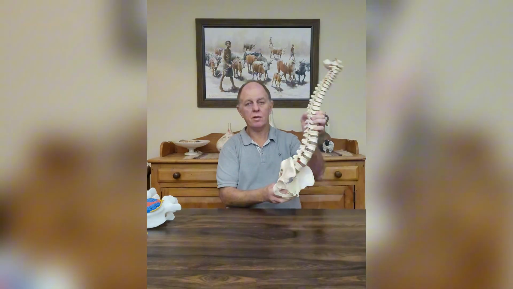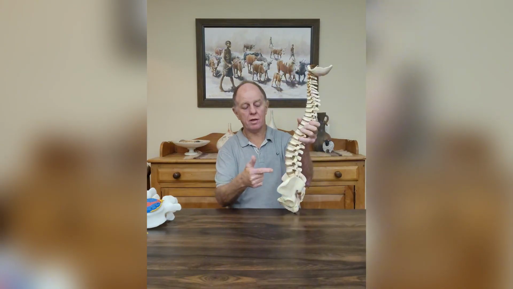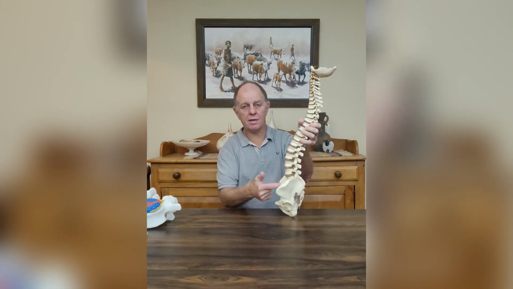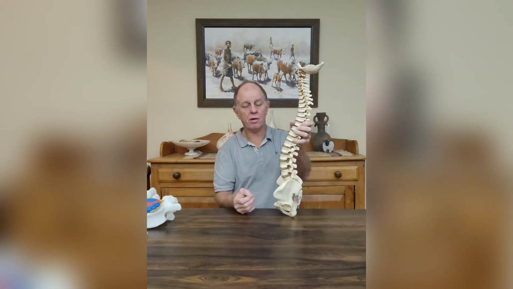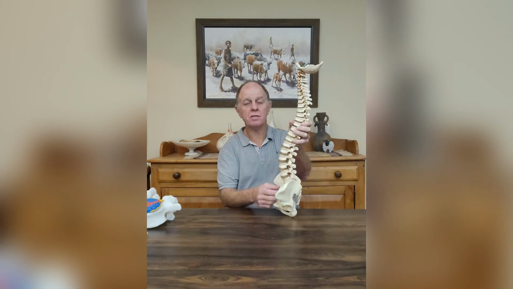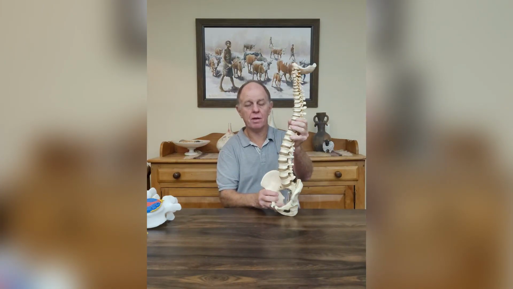So with provocative discography, the surgeon is going to insert a contrast into one disc at a time. The disc that has been injured or has internal disc disruption, when the contrast or dye is inserted into it, causes pain, provocation. So this is a pain response. This is functional inflammation.